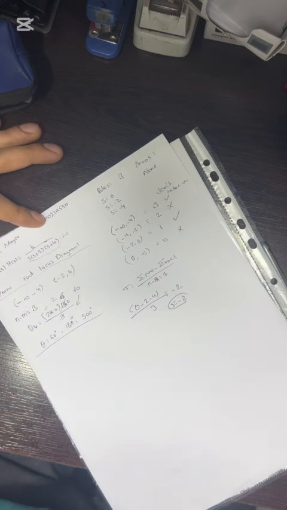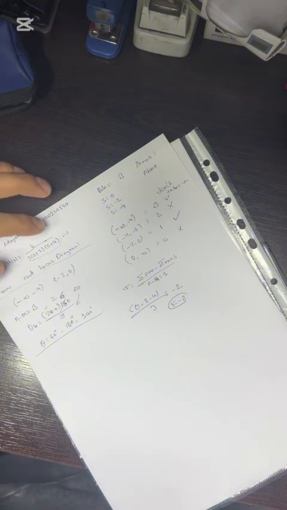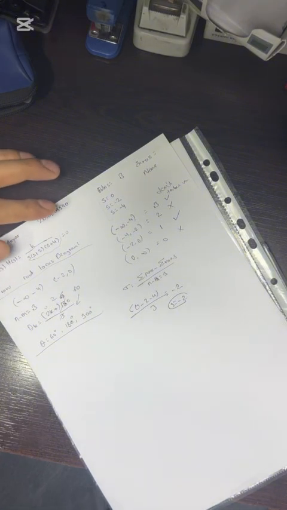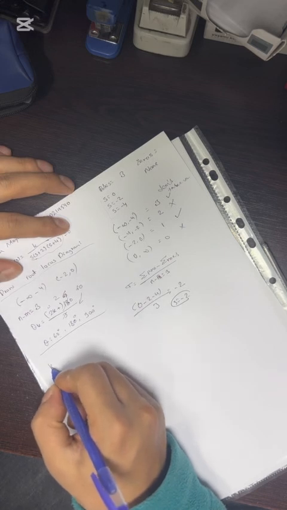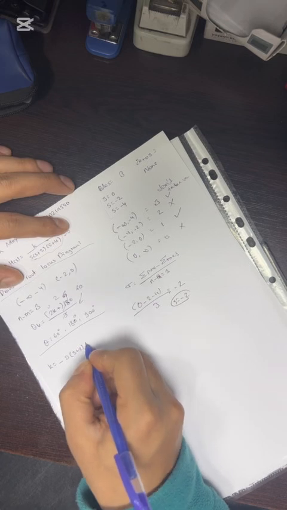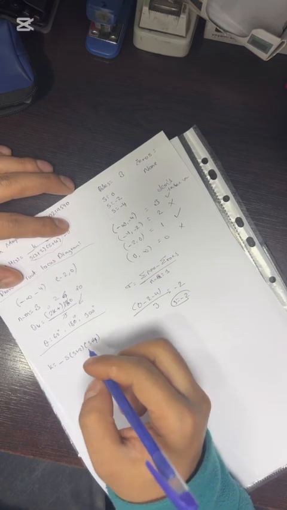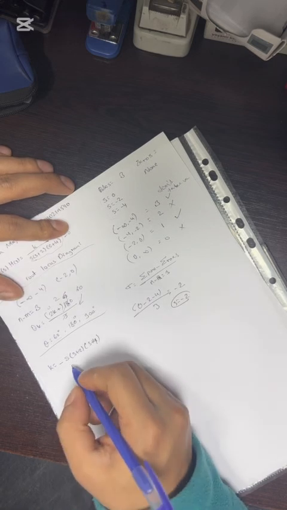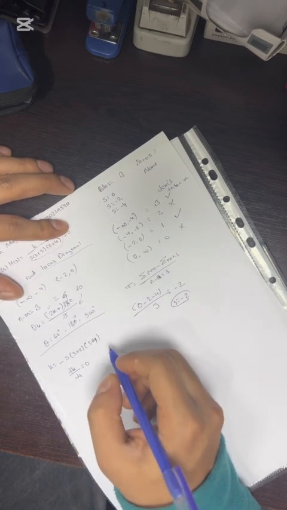So from the characteristic equation, let's find the breakaway point. As we have our transfer function, we will take K equal to minus s(s+2)(s+4). From here we take the derivative, dK over ds, and make it equal to 0.